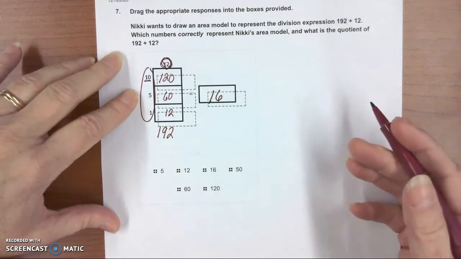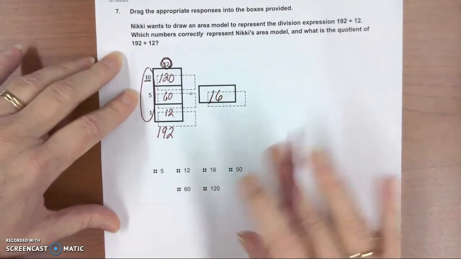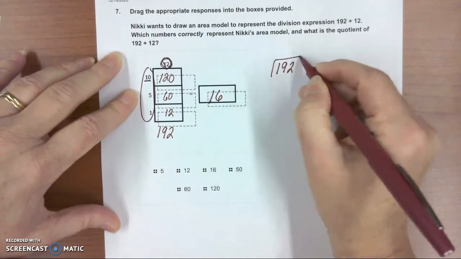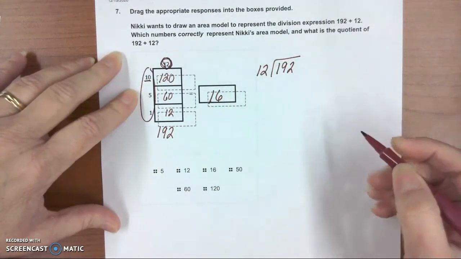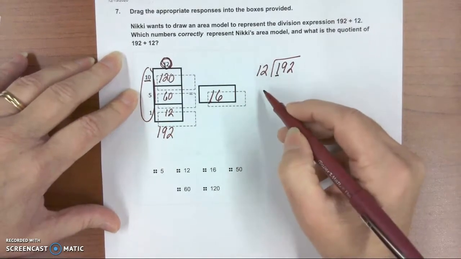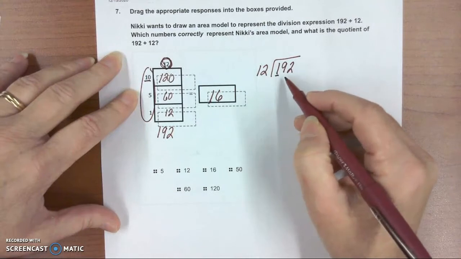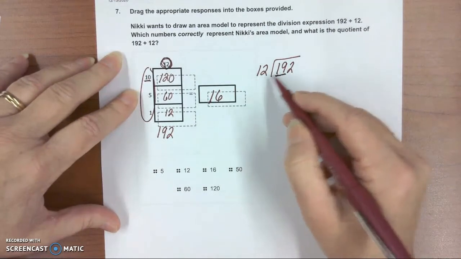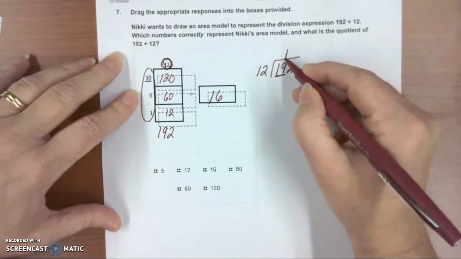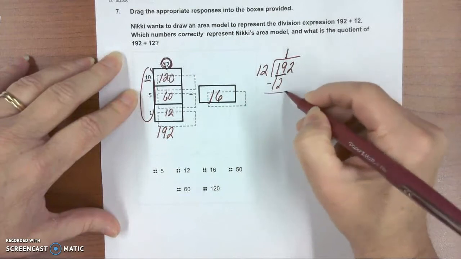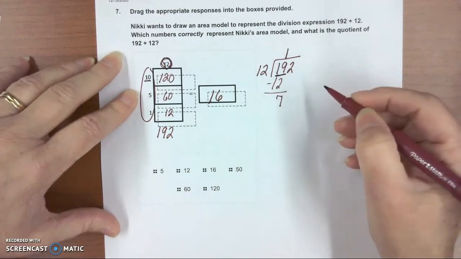If you weren't sure of that, and you're like, man, there's so many numbers, so much to do on this one, just go ahead and solve it like you normally would, using the standard algorithm. 12, you can't have 100 divided into 12 groups. So you change that to 19 tens. Well, 12 will go into 19 tens. You can give 1 ten to each group, and 1 times 12 is 12. Subtract, and you have 7.